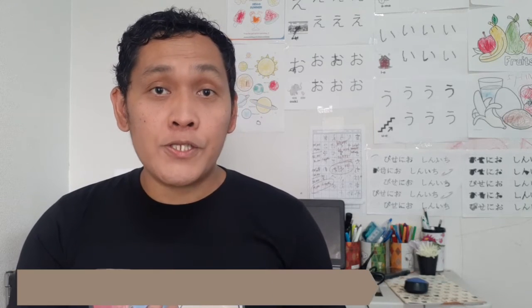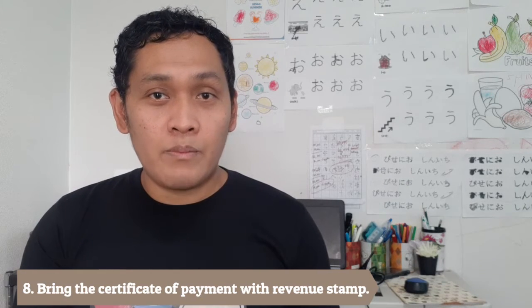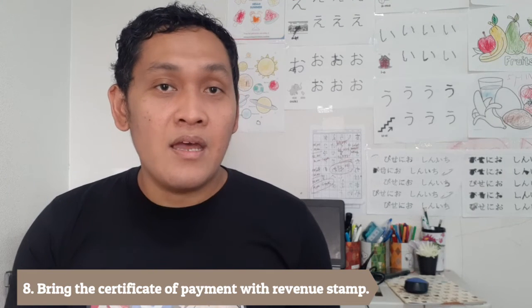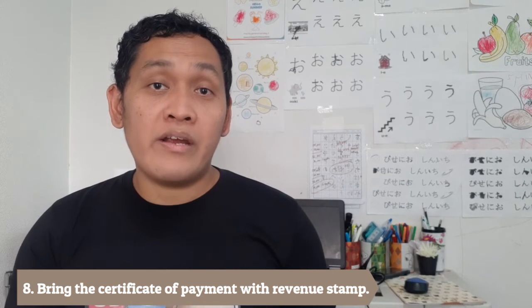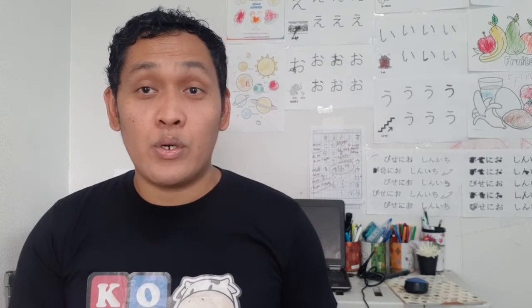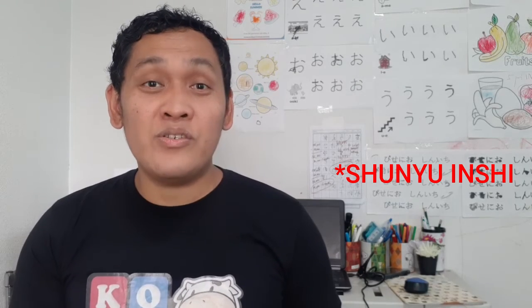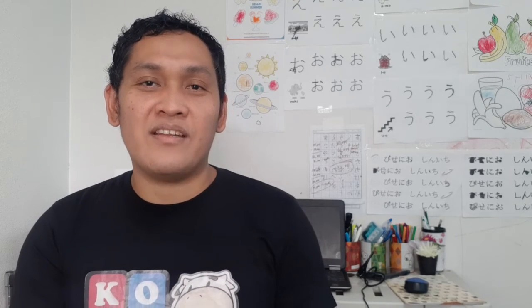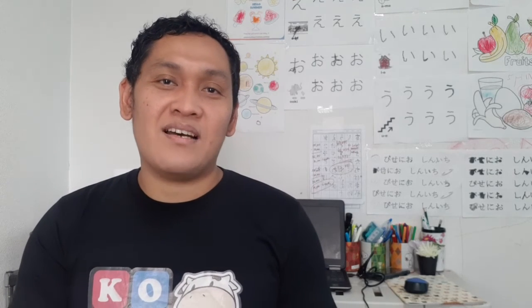And then make sure also to bring or print out a certificate for payment fee. You can download it from the website, or you can just get one from the immigration office when you submit your application. For the certificate of payment fee, you need to buy a revenue stamp worth 4,000 yen. It's available at convenience stores or post offices. Just tell them it's a revenue stamp, or in Japanese, it's called shunyu inshi. So those are the requirements in applying for extension of the period of stay of your dependents, or applying for a renewal of the visa of your dependents.